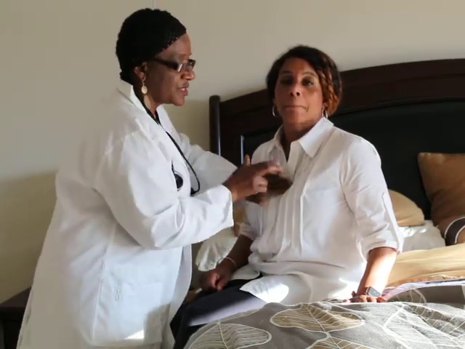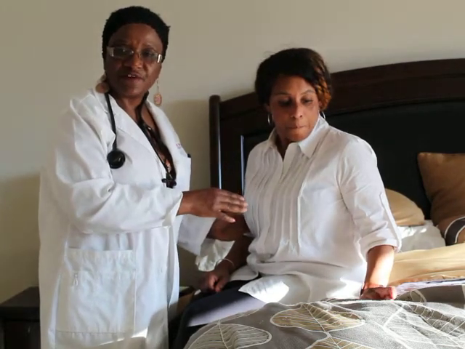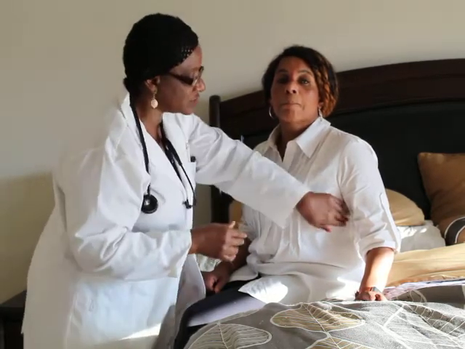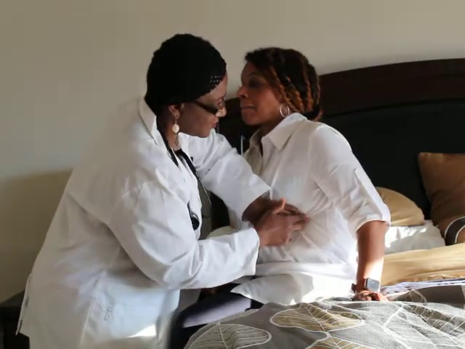Like I said, this is supposed to be done without her clothes on, but patients do not want to take their clothes off. So at this point, because I'm filming it, she has to leave her clothes on. But in a normal clinical situation, this is supposed to be done without clothes. So I'm going to percuss.